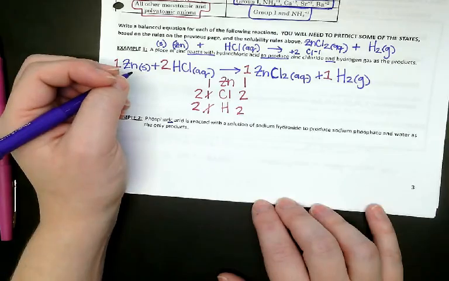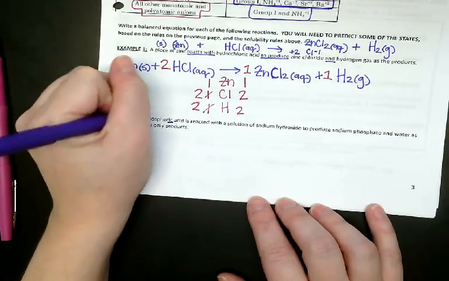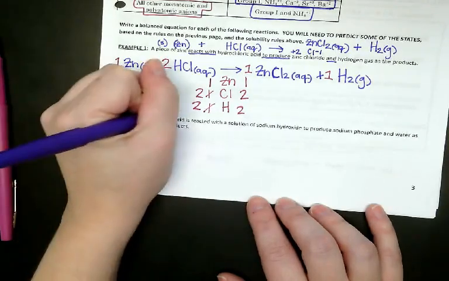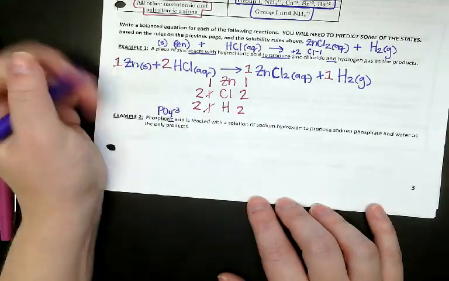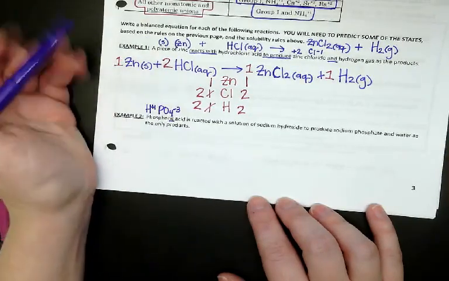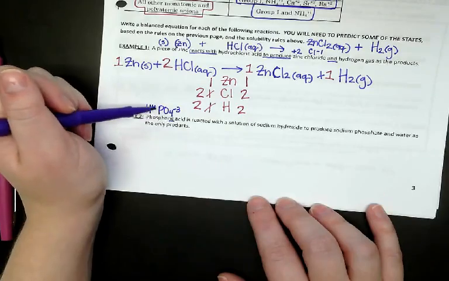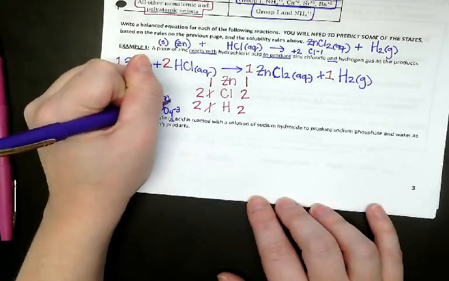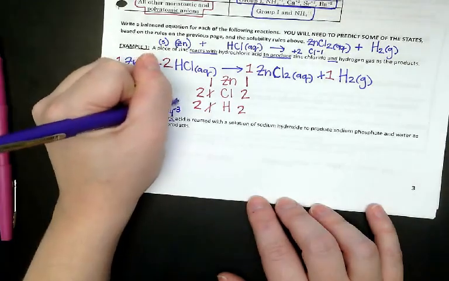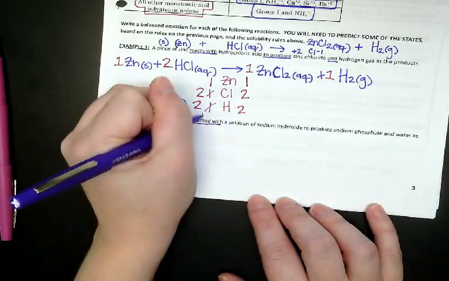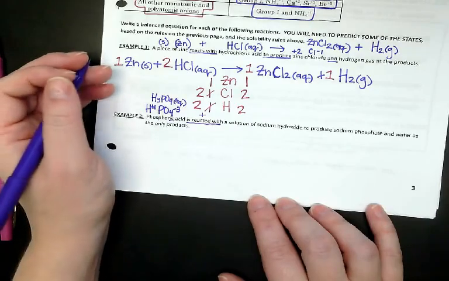What's our charge? -3. Okay. What's our cation for acids always? Hydrogen, +1. So what is my formula for phosphoric acid? H3PO4. Okay. Acids are state always aqueous. Now is reacted with, that tells me I got to put a plus sign. A solution. Solution tells me my state is aqueous.